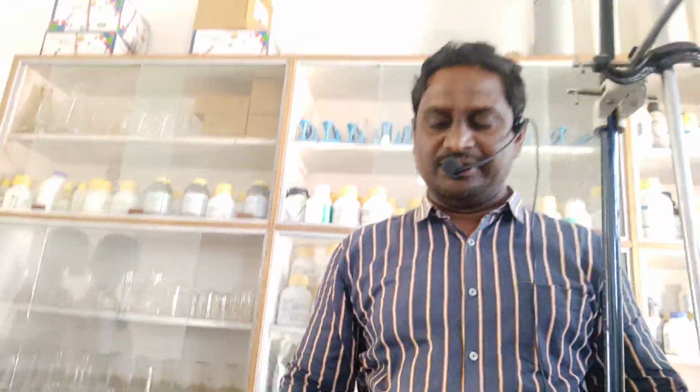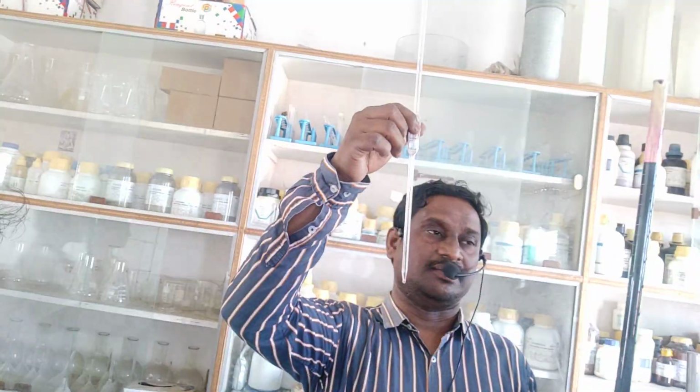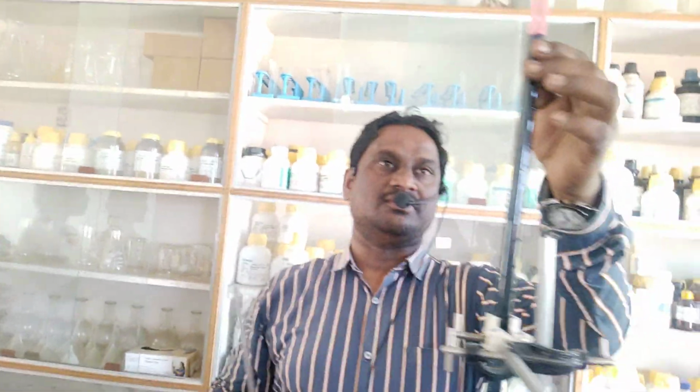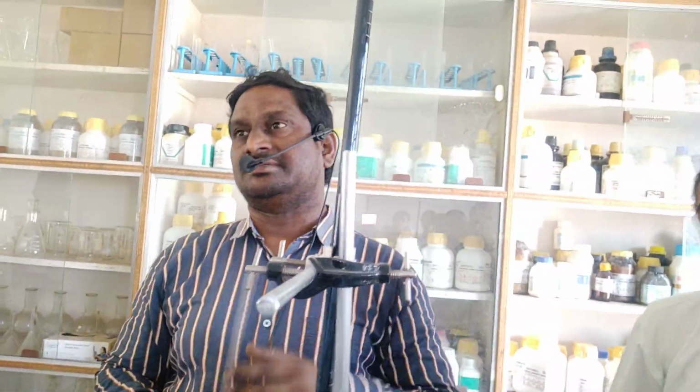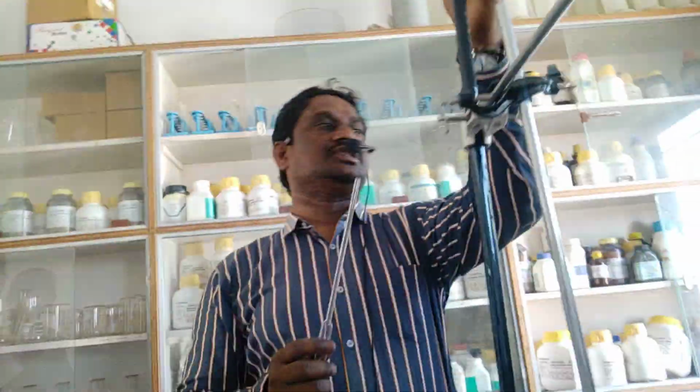Right. Now look at the procedure, all of you. First, this is a pipette. You already studied in the first chapter, some basic concepts of chemistry. These are all used for measuring the volume of liquids. If you want to measure the volume of liquids, there are some instruments.